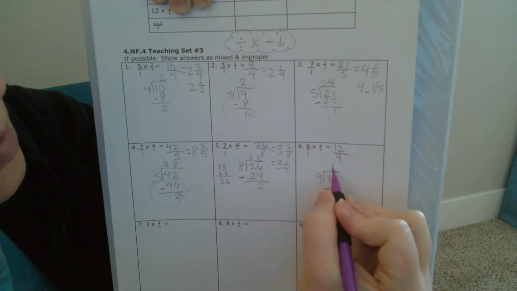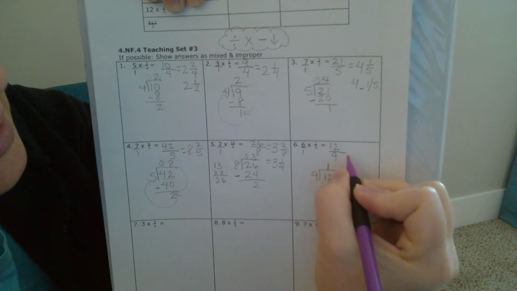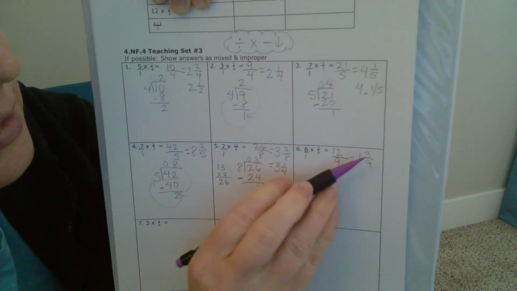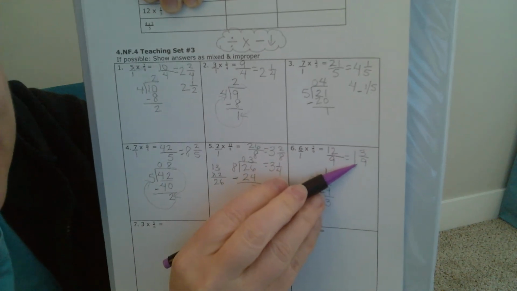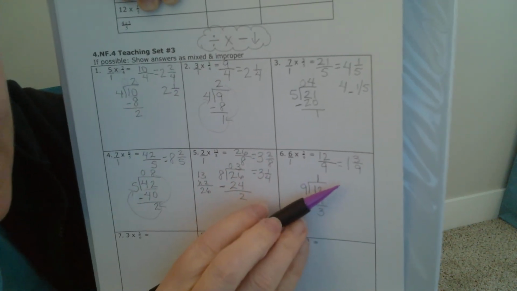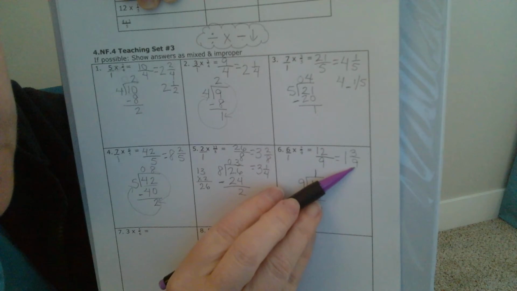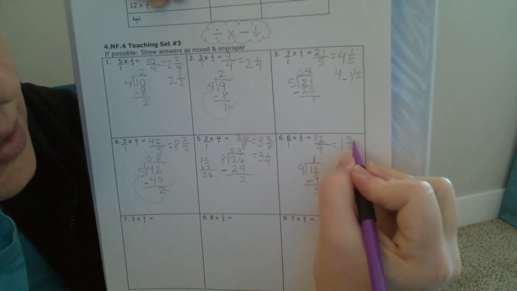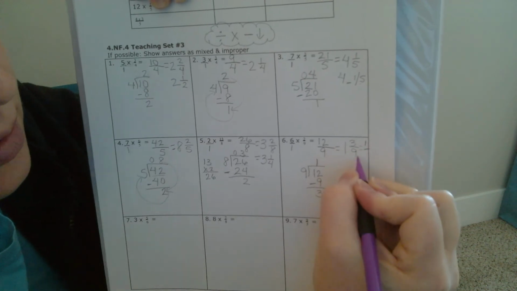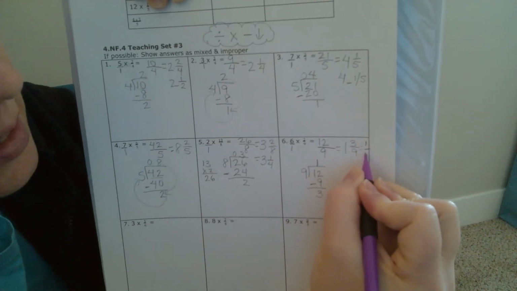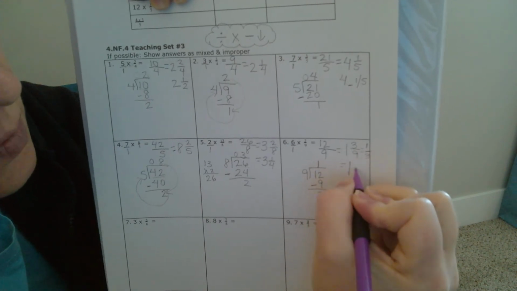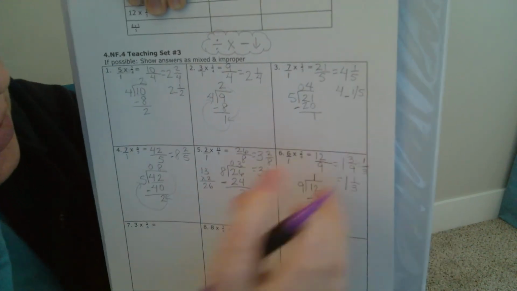So our answer is 1 3/9. But when I look at 3/9, I see that both 3 and 9 are divisible by 3. So I can say 3 divided by 3 is 1, and 9 divided by 3 is 3. So I could say the answer is 1 1/3.